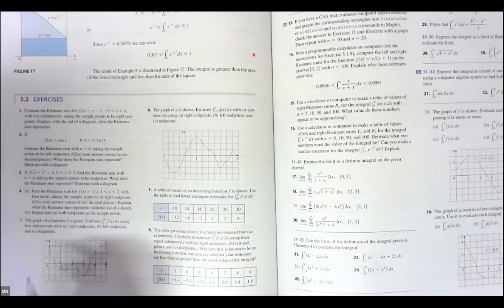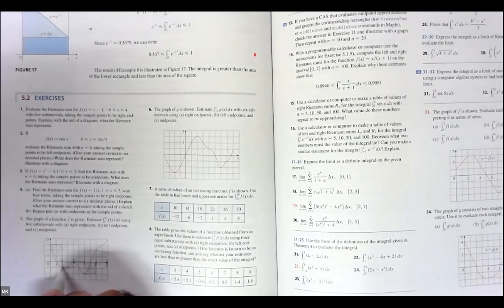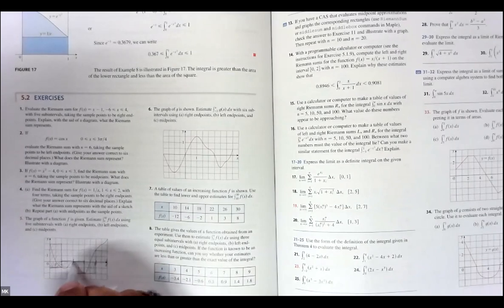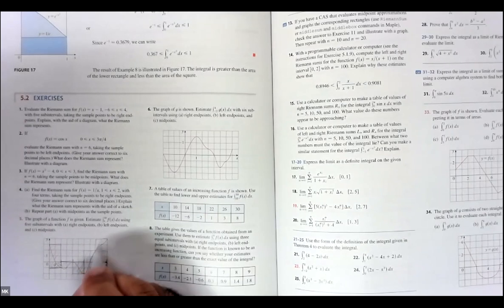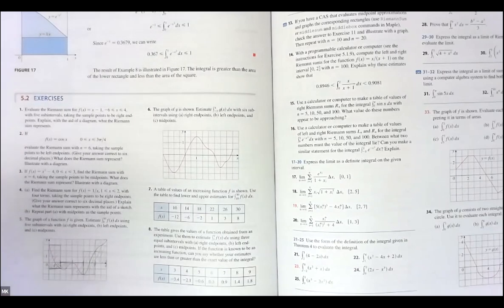If I use the right endpoint, for the first box it would be here. The right endpoint for the second box now would be 0. The right endpoint for the third box would be this. The right endpoint for the fourth box would be this. The right endpoint for the fifth box would be this. So you would just use the right end. Left endpoints use the left value of each interval. Right endpoints use the right value of each interval.